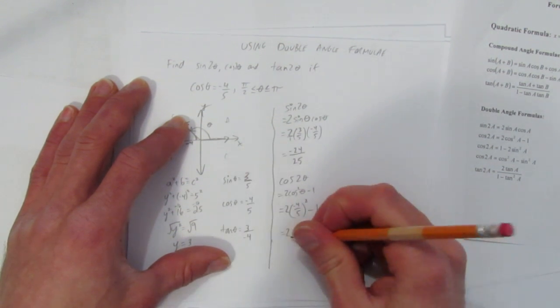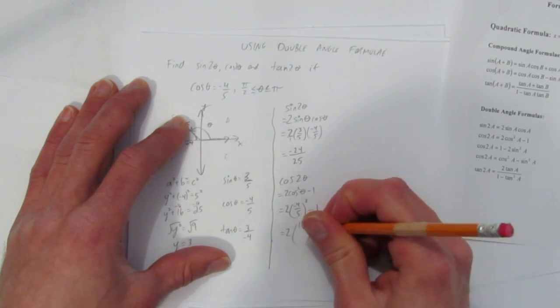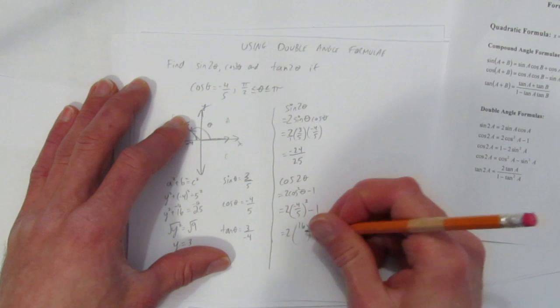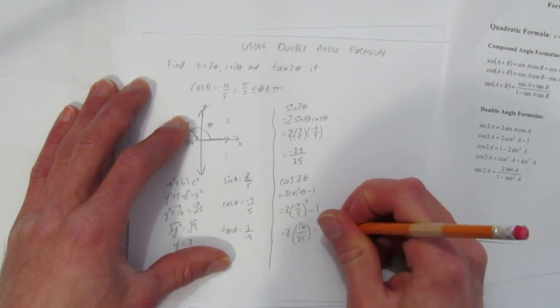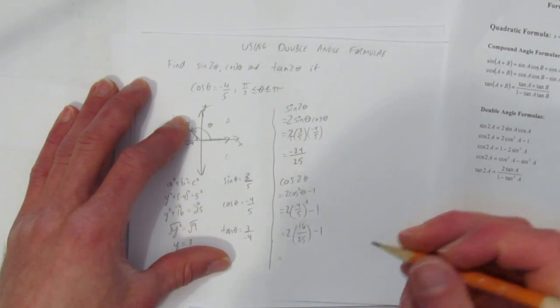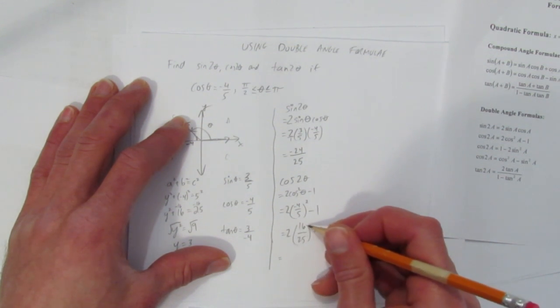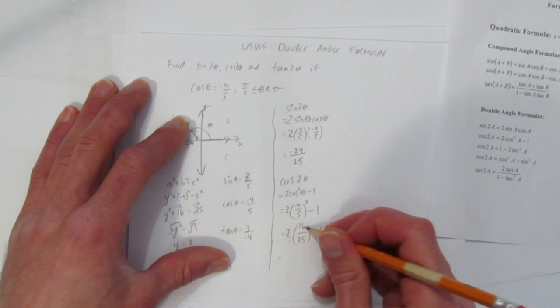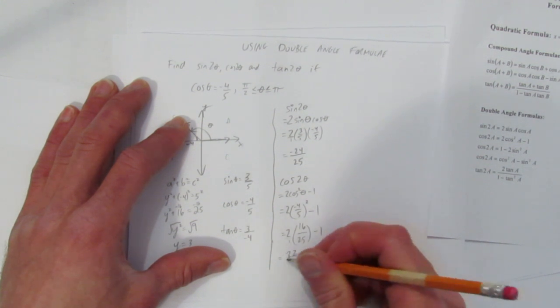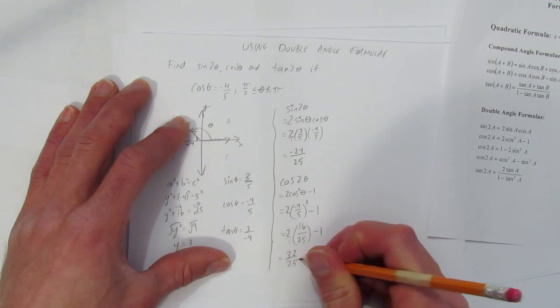So we get 2 times square negative 4, you get 16. Square 5, you get 25. Minus 1. And now, when you're multiplying here, this 2, again, it's just 2 times the top, or think of this as 2 over 1, top times top, bottom times bottom. You get 32 over 25.